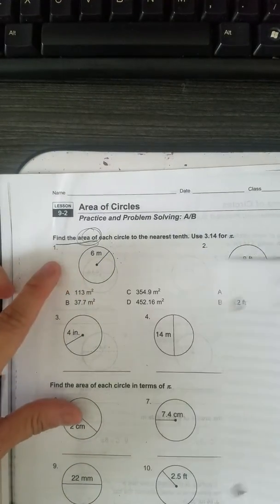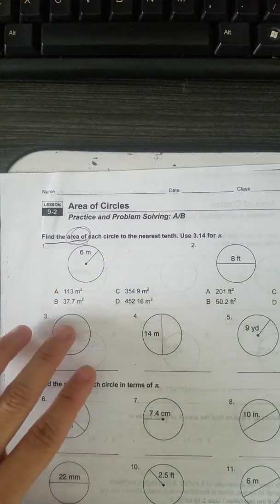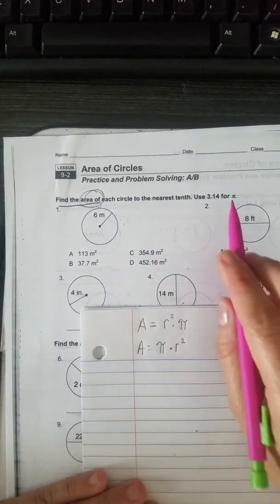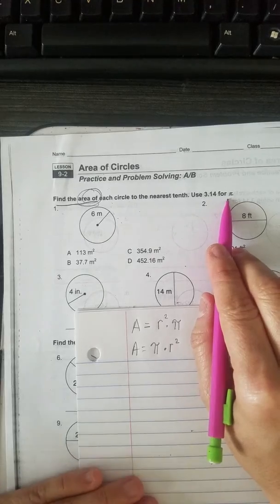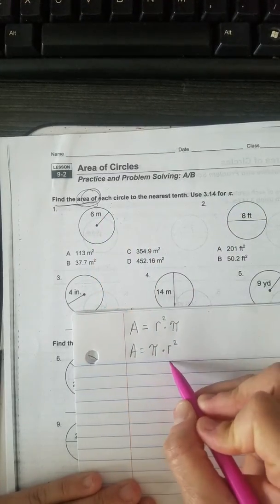Now they're saying find the area of each circle to the nearest tenth. Use 3.14 for pi. So they're even telling you what pi is, which I want you to remember. So if the radius is 6, you're just going to stick the 6 in here.